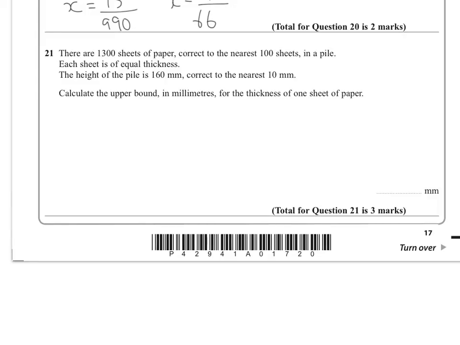In order to calculate the upper bound in millimetres for the thickness of one sheet, well, we need to do the total height divided by number of sheets.